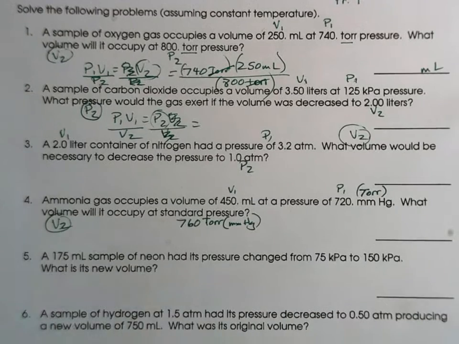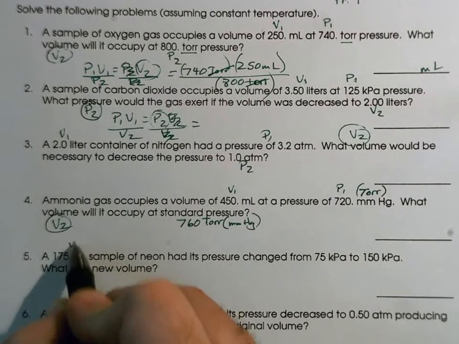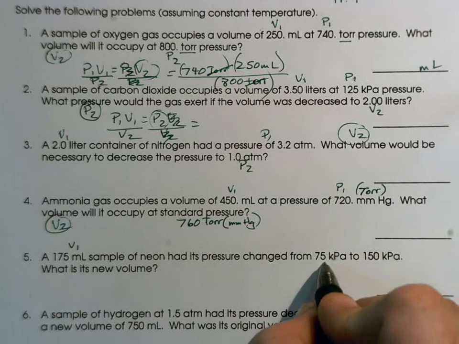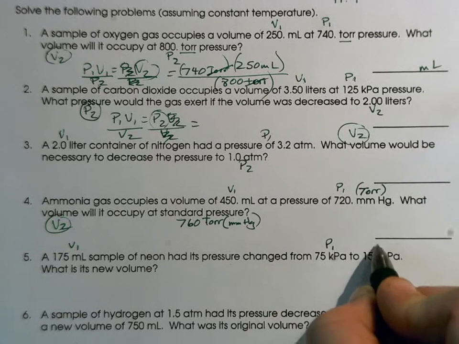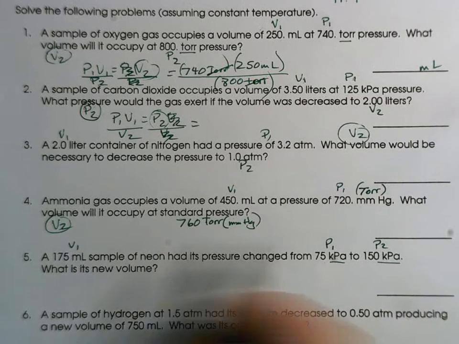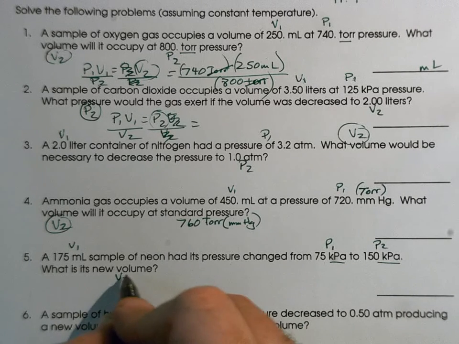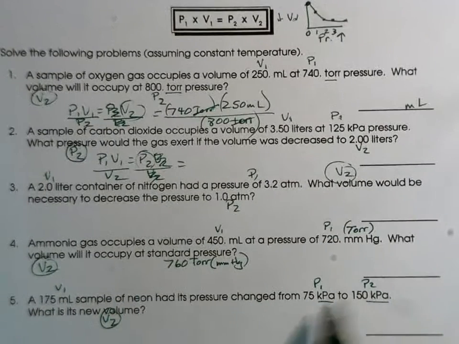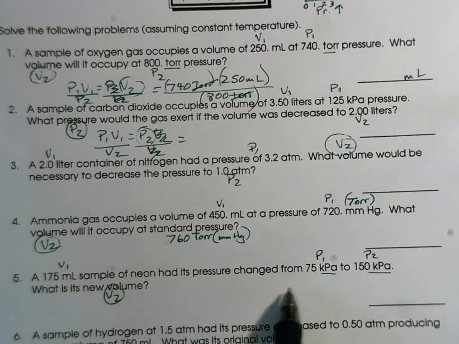Number 5, this is our volume 1 of neon. We have some neon gas. Its pressure changed from this to that, so pressure 1 to pressure 2. We're using kilopascals here. They're both the same, so we don't have to worry about that. What's the new volume? Once again, we're looking for volume 2. You're going to set it up just like we did the first problem, and then multiply it by the appropriate values in there.